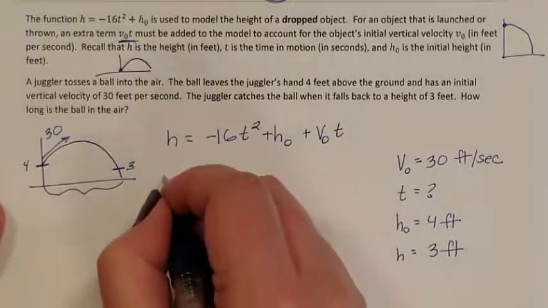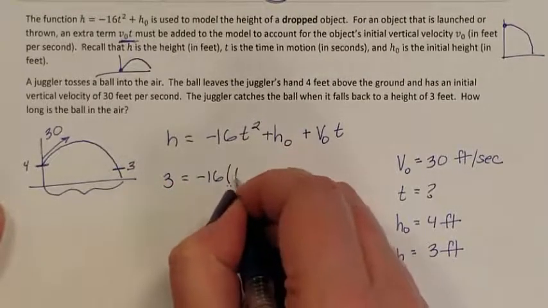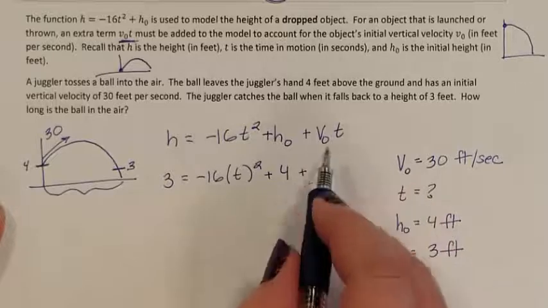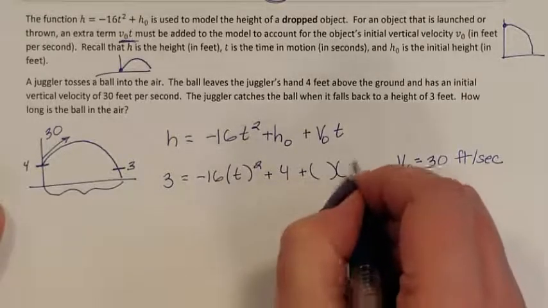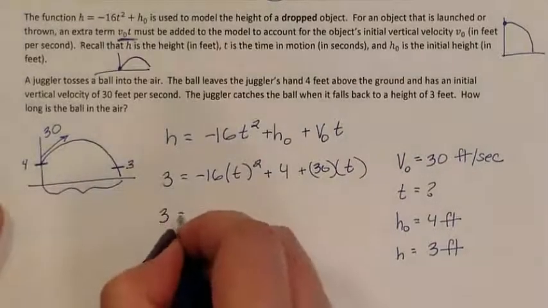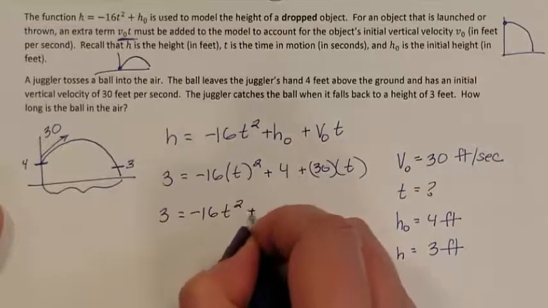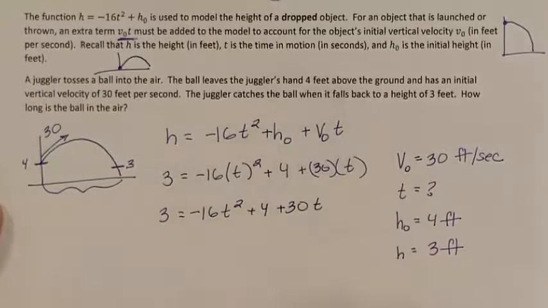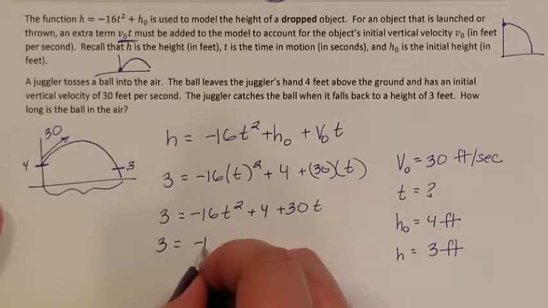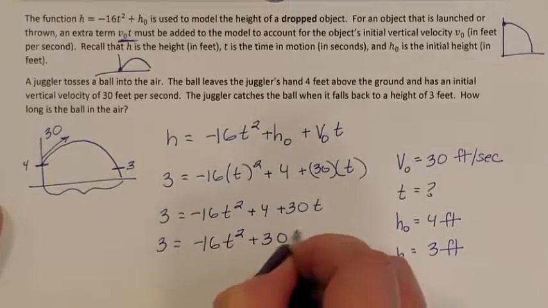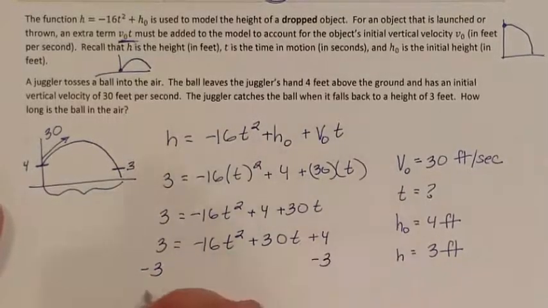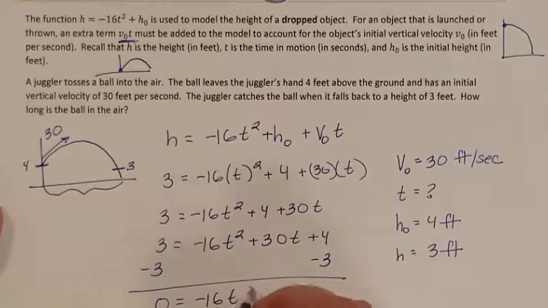It's asking us what is the time. So regular h is 3, negative 16 times the t that we do not know, that's what it's asking us to find. h sub 0 is 4, v sub 0 is 30, times the t that we do not know. So I have 3 equals negative 16t squared plus 4 plus 30t. I want to rearrange this so I have t squared, then t, then the constant. So I have negative 16t squared plus 30t plus 4. Most of my equations are equal to 0, so we're going to make it equal 0 first, so I know what problem I'm actually starting with.